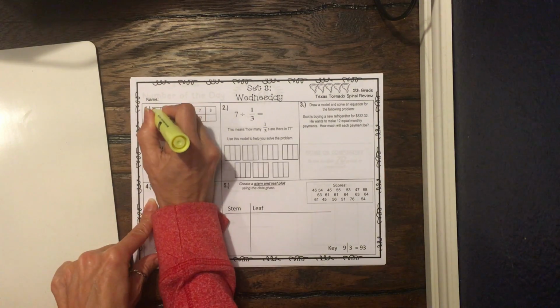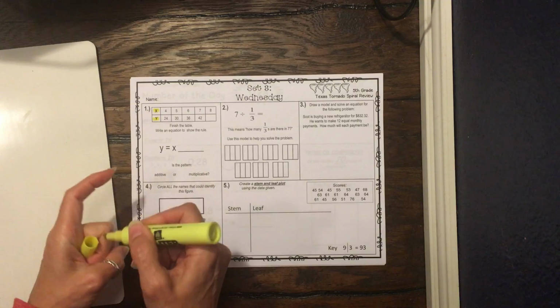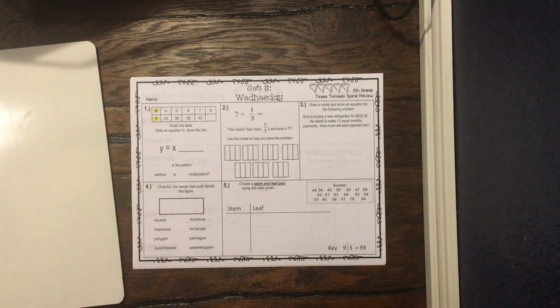Okay, this is set 8, but it's Wednesday. This is day 1. So we're going to start with number 1, which is an XY table. Guys, remember that if it's a horizontal table, our X is always on the top, our Y is always on the bottom because X comes before Y.